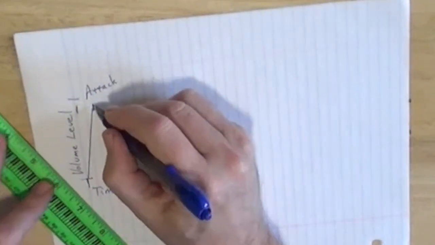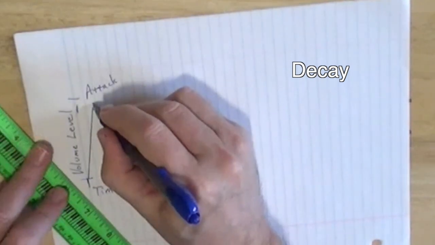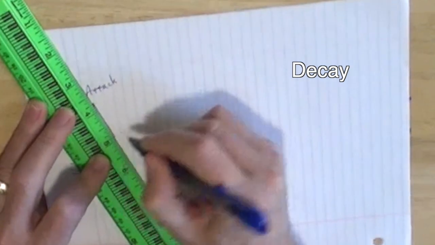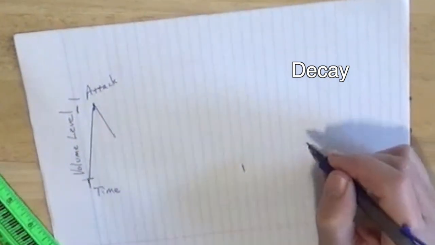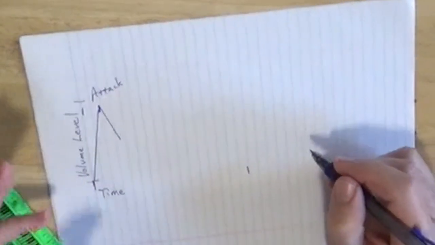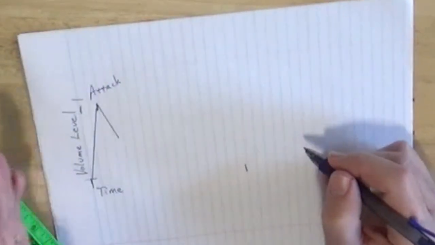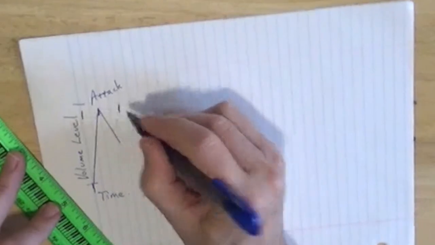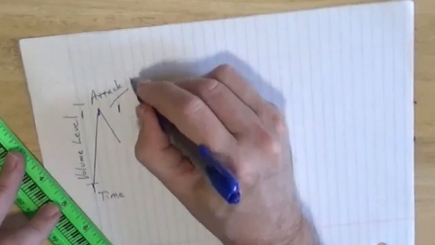Now we have the decay, and decay can be rounded or it can be sharp, but it's definitely going to go down significantly, and it's going to go down rapidly. The decay often goes down about at the same speed of the attack. Okay, and from here to here, we call that the decay time or the decay.